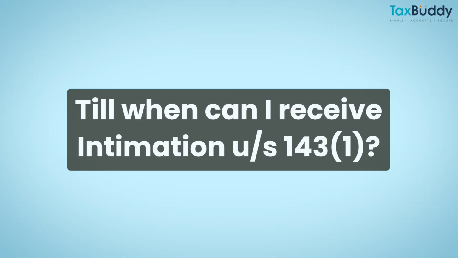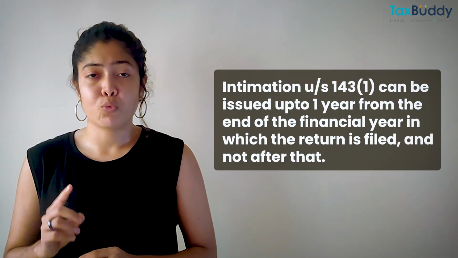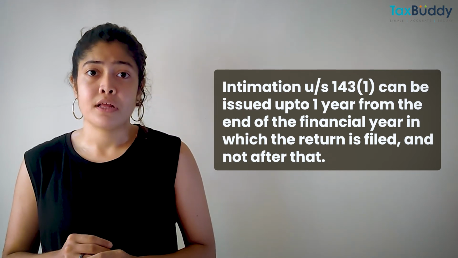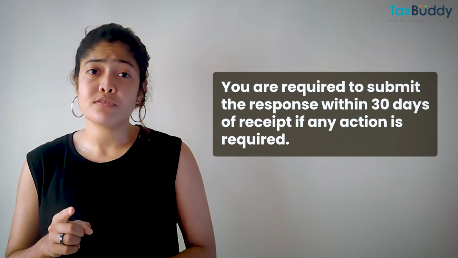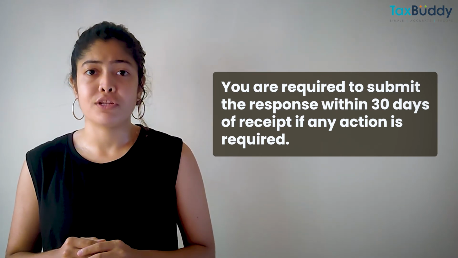Till when can I receive intimation under section 143(1)? Intimation under section 143(1) can be issued up to 1 year from the end of the financial year when you filed your ITR and not after that. You are required to submit the response within 30 days of receipt if any action is required.